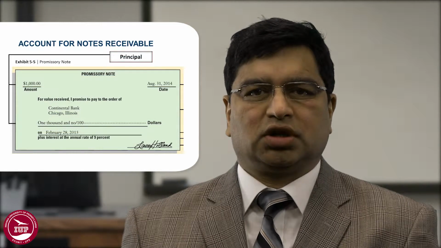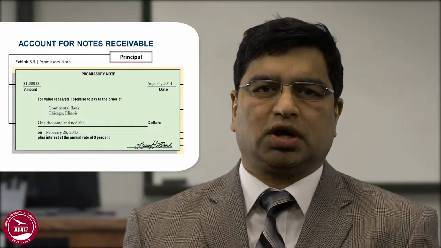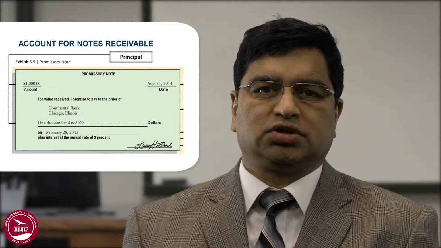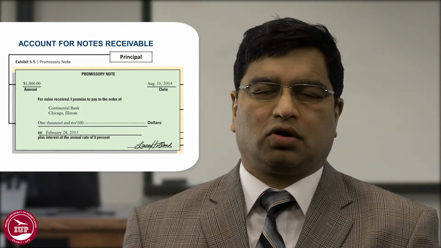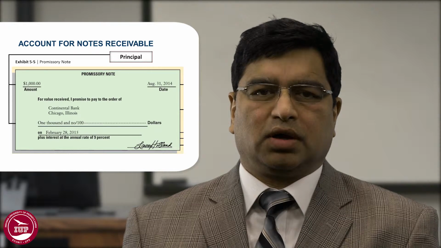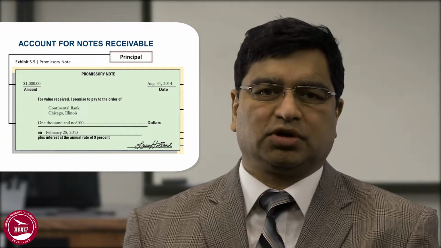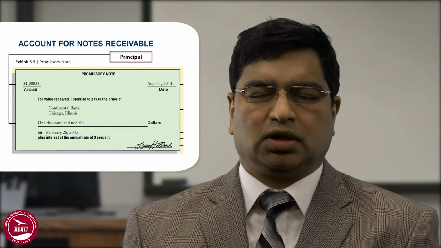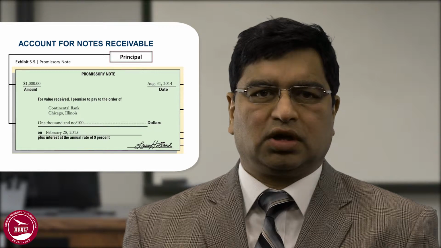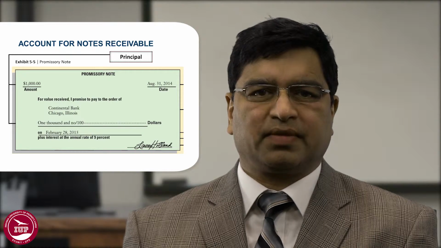Now, you have to distinguish notes receivable from accounts receivable, because accounts receivable is primarily for the goods and services that are normally sold. In addition to that, if they want to borrow money for some other purposes, then a note is issued. So the first thing is this is how the format of a promissory note looks like.